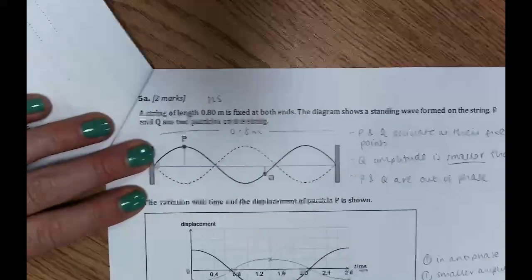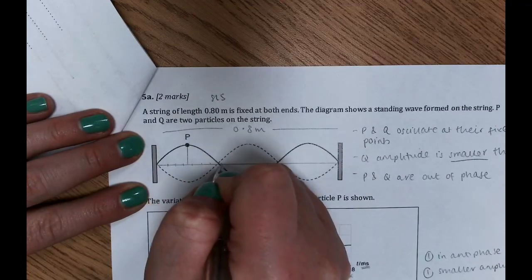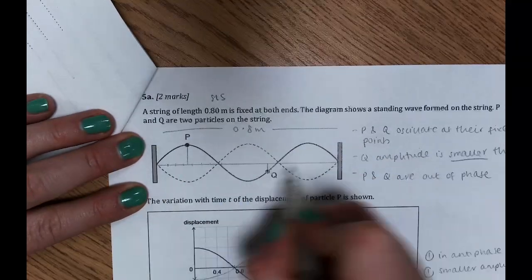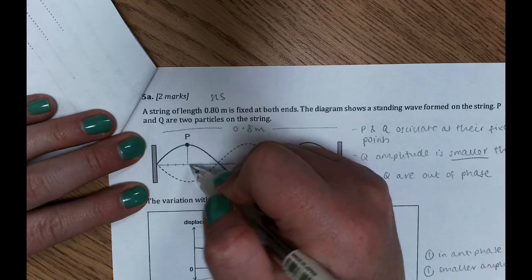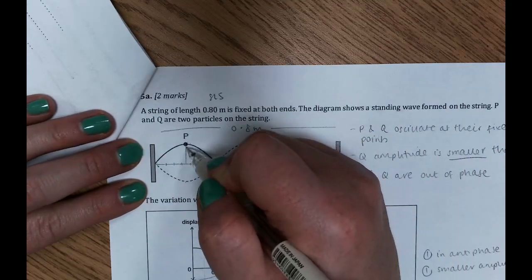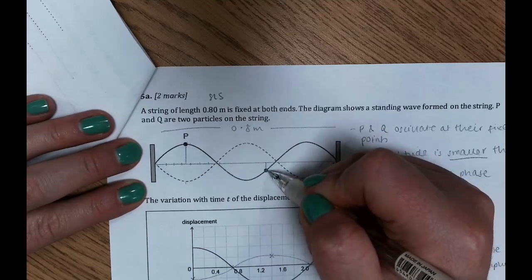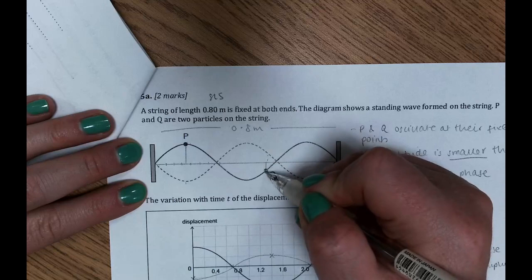So if we go back to the previous diagram, a position is just a position along the x-axis, okay? At any point, the amplitude at that point is dependent on where it is along this line, okay? The amplitude of P is fixed. It will always be this value, okay? The amplitude of Q will always be this value, okay? So from the equilibrium point to here or the equilibrium point to here.